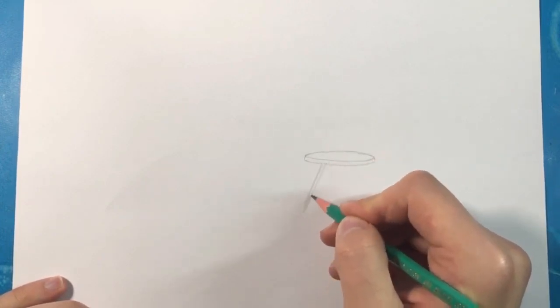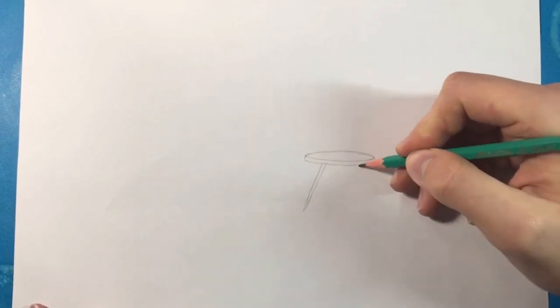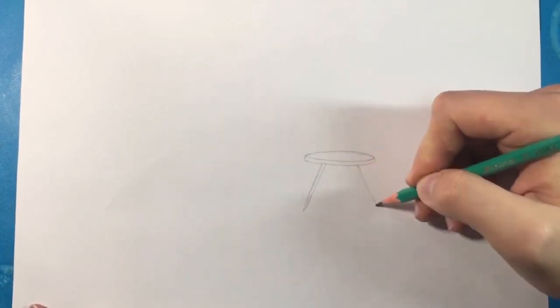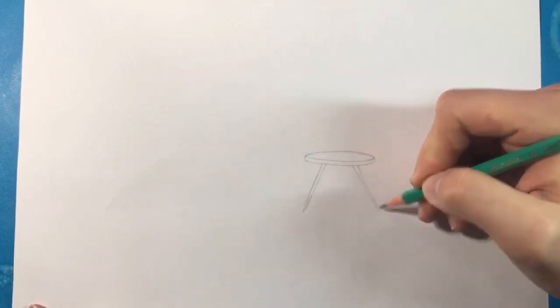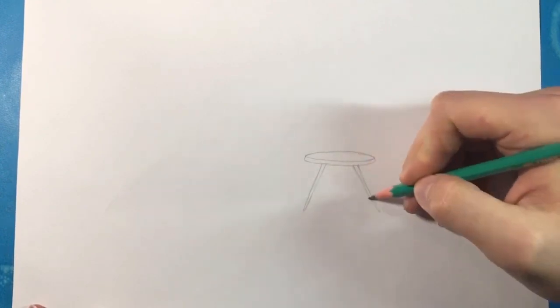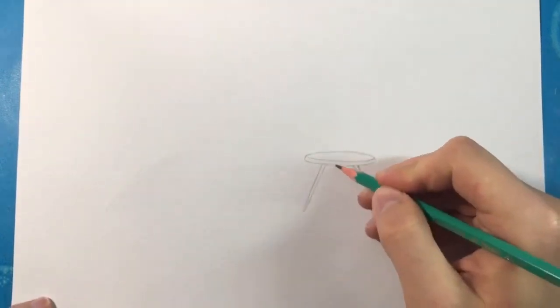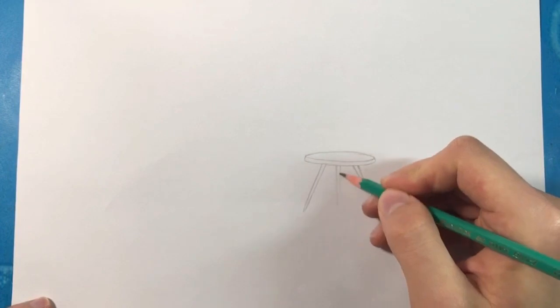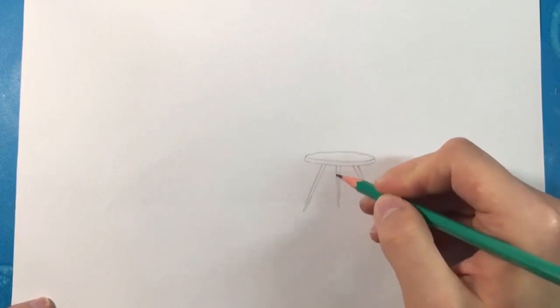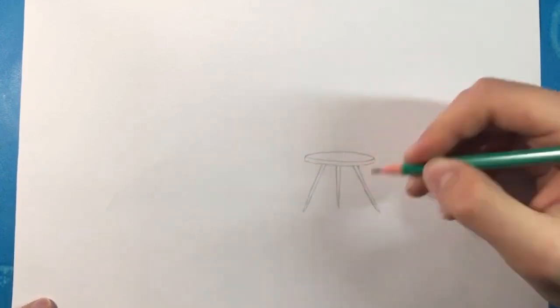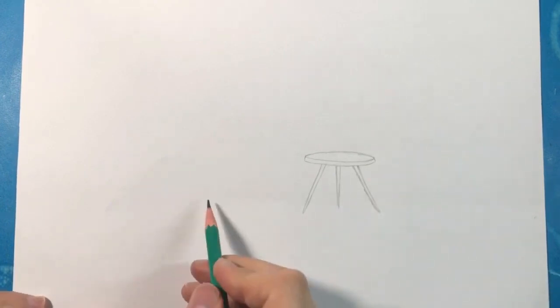Let's start with the table. Draw an oval, and add the table legs. This will be our simple table. I am drawing a table with 3 legs, but you can add more. You don't have to copy everything, let your fantasy drive you. Fix the details, and now we can continue with the carpet.